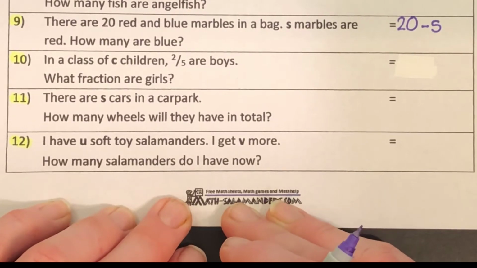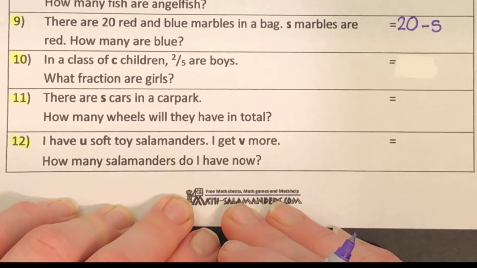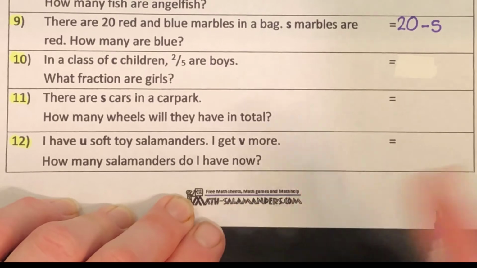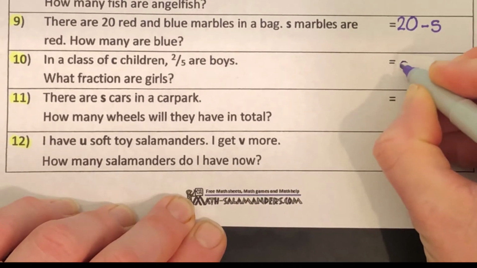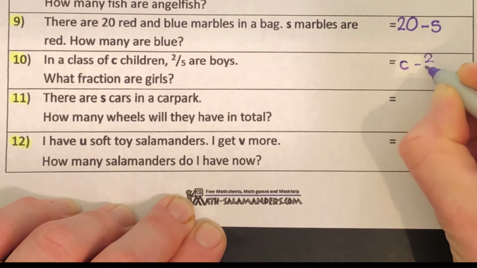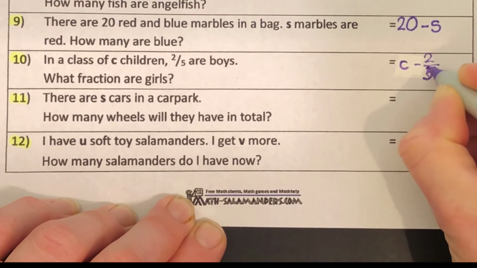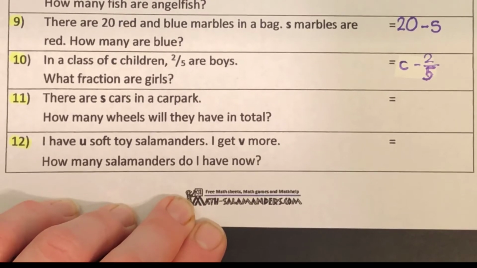Let's look at number 10. In a class of C children, 2/5 are boys. What fraction are girls? Well, basically, we start with C children. If we take away 2/5, that will tell us what fraction is left to be girls. It's a pretty simple one. In fact, you could actually figure that one out yourself.